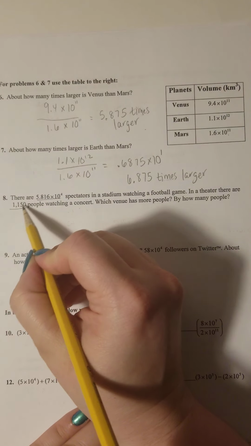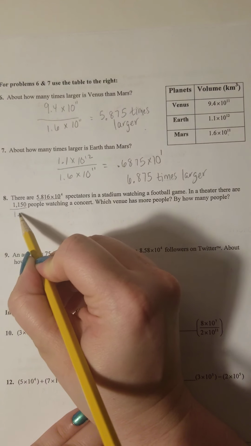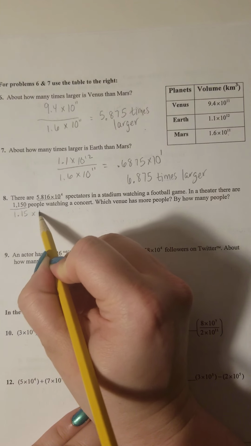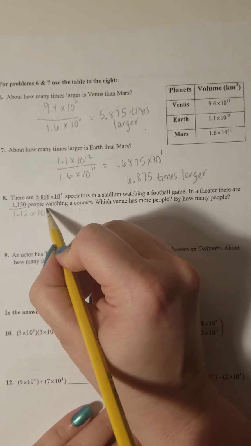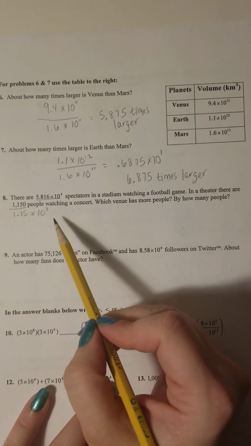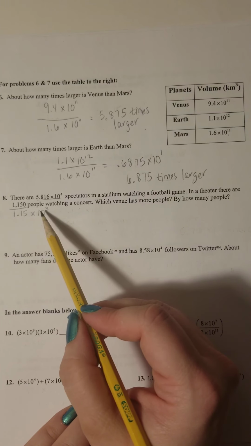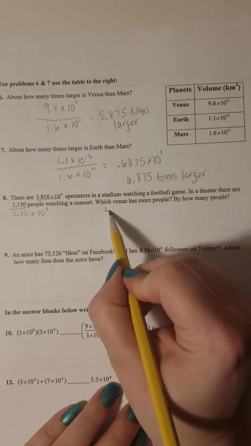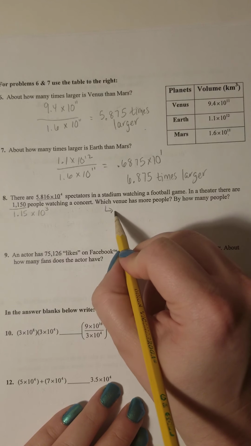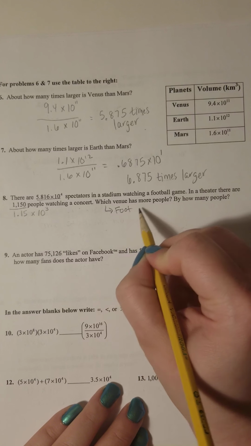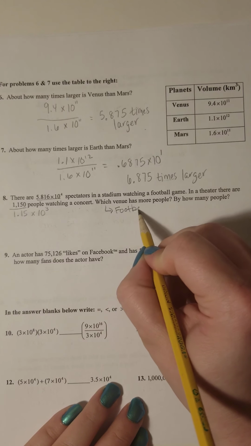So let's turn this into scientific notation. 1.15 times 10 to the, we had to move that 3 times. If I compare these two, which venue has more people? Well, we can see from this that it's going to be the football stadium.